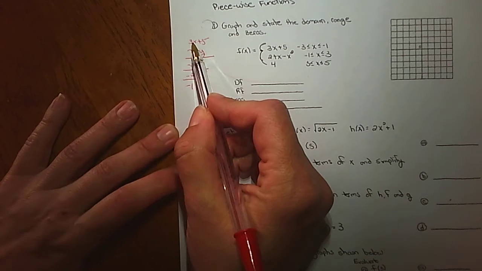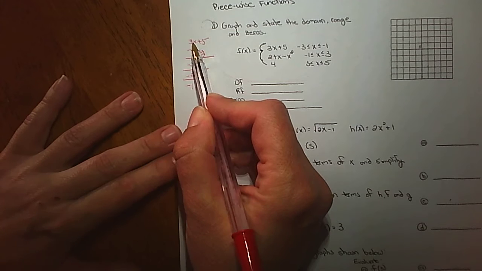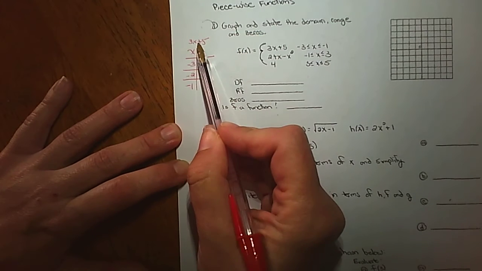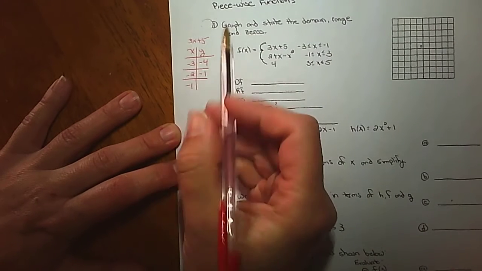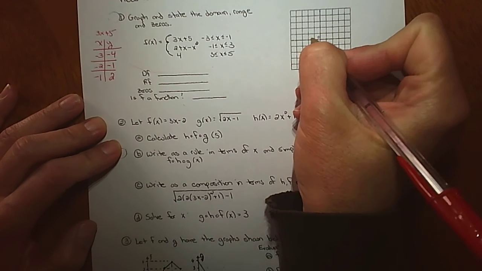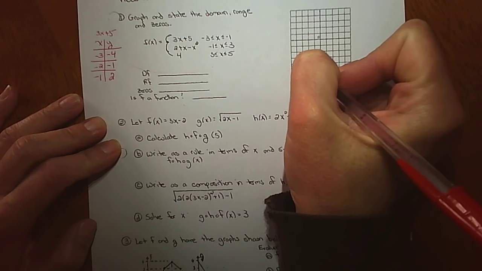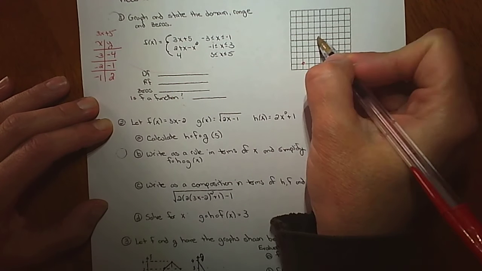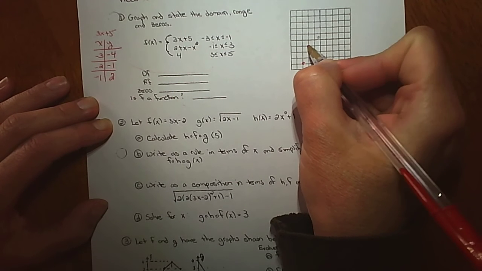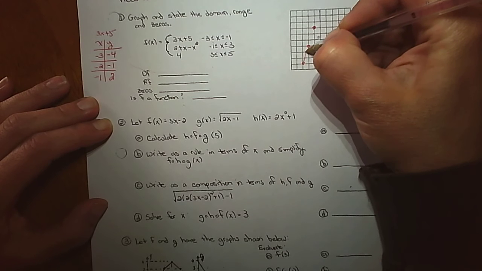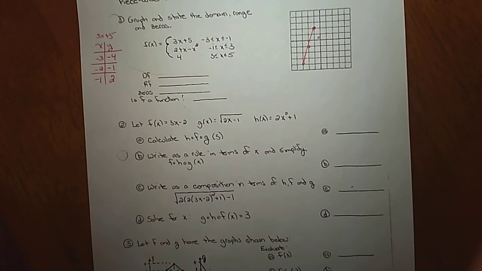So if I plug -3 into that, I get -9. -9 plus 5 is -4. -3 times -1 is... -3 plus 5 is 2. So I'm going to plot those points over here. Solid dot because there's a line underneath it. -2, -1, and -1 up 2. All right, so we have this little line segment right there.